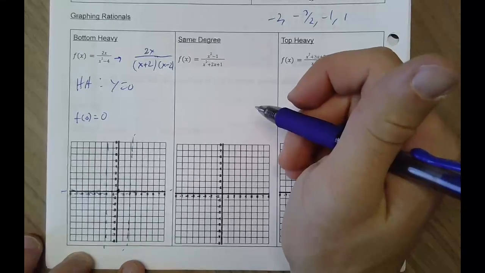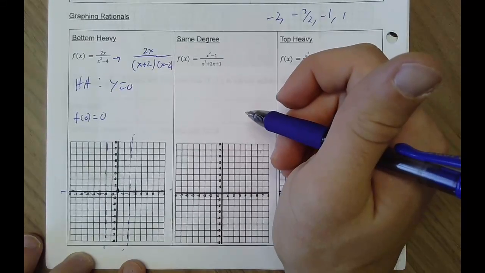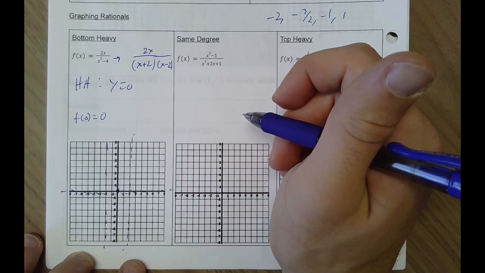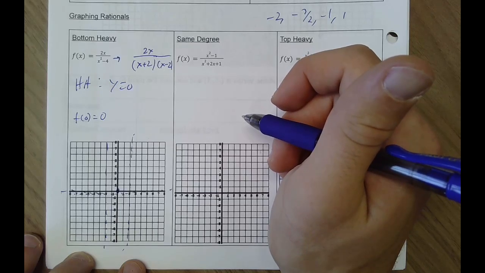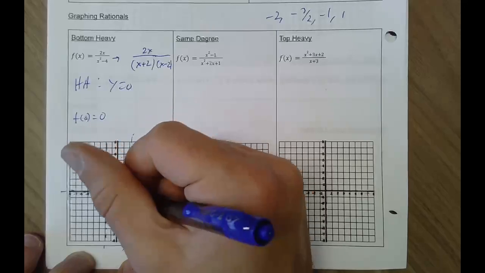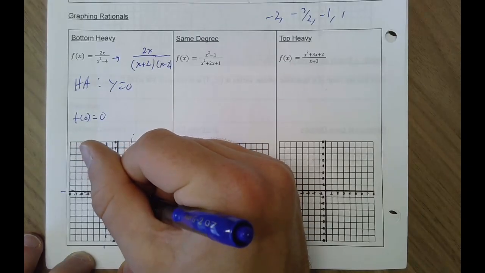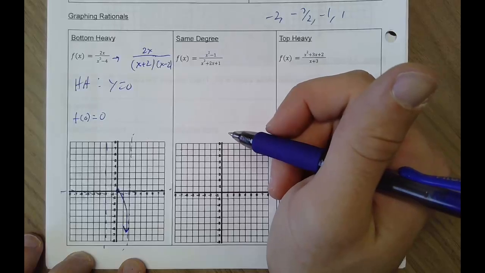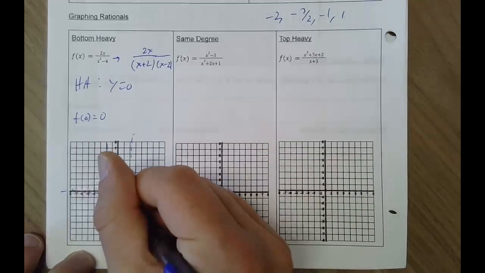Okay. And we can sketch the remaining parts of the function as such.